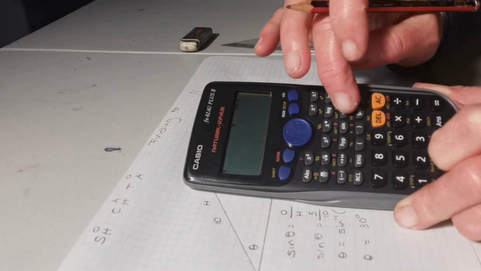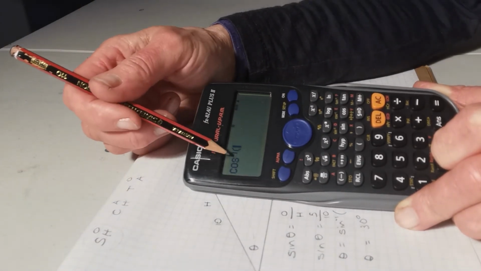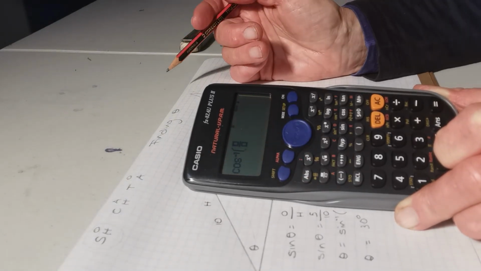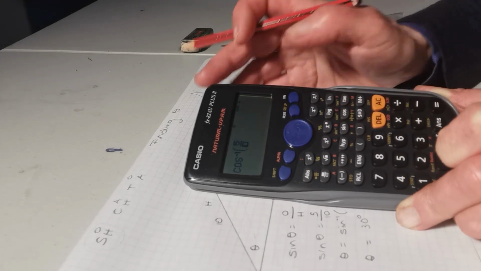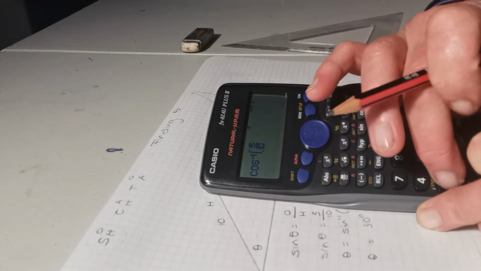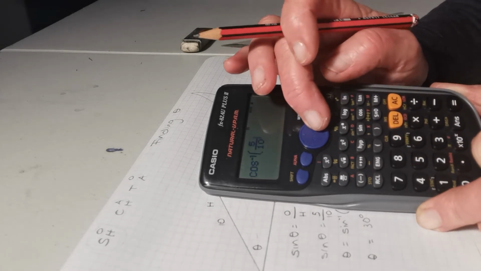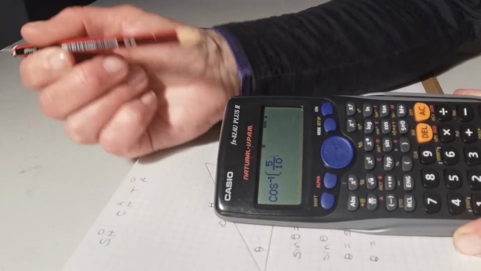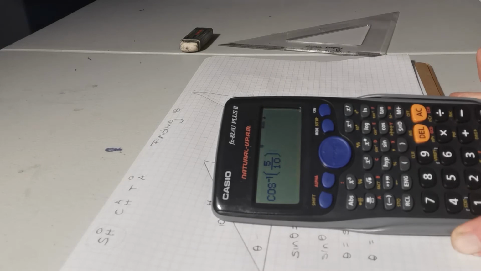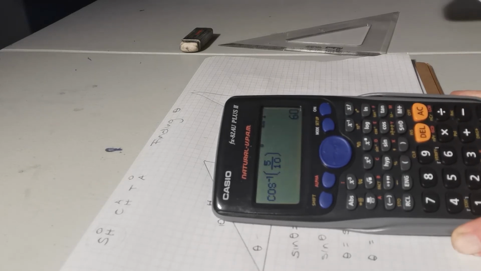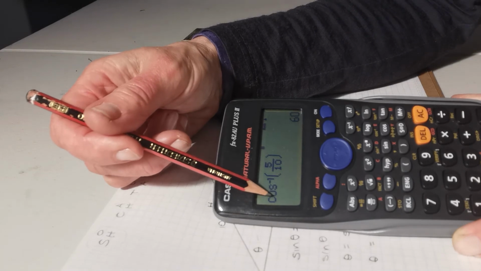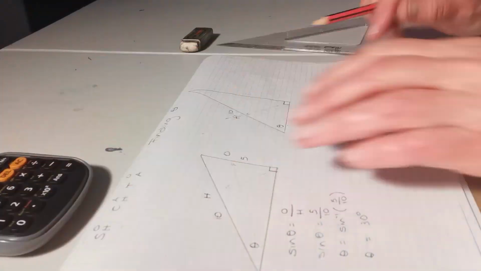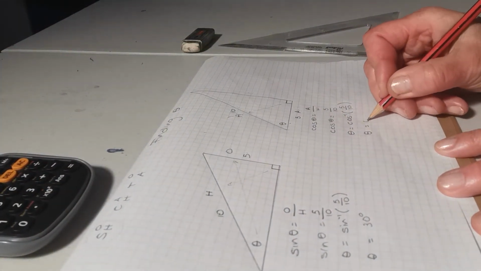Again, use shift cosine, and you can see cos inverse, -1. The brackets have opened, put the fraction in, 5 on the top, arrow down, 10 on the denominator. Make sure you arrow across so that the cursor is clearly in the middle. Close the brackets and equals. So the inverse cosine of 5 over 10 is 60 degrees. So here we've found theta equals 60 degrees.